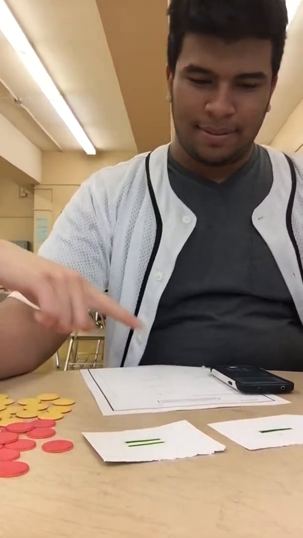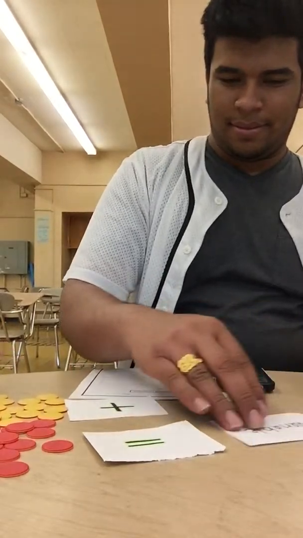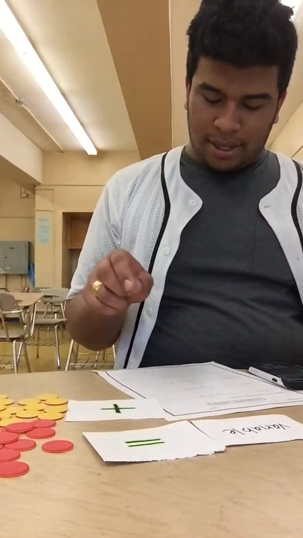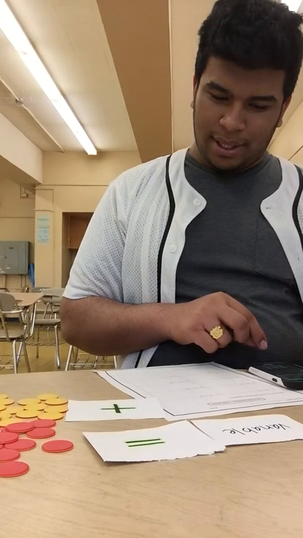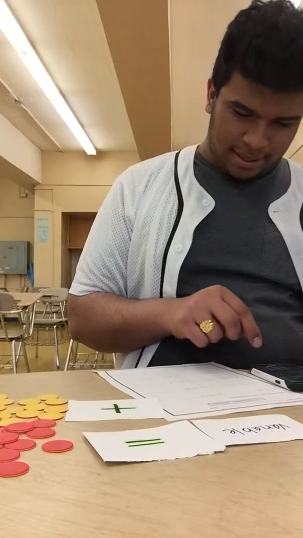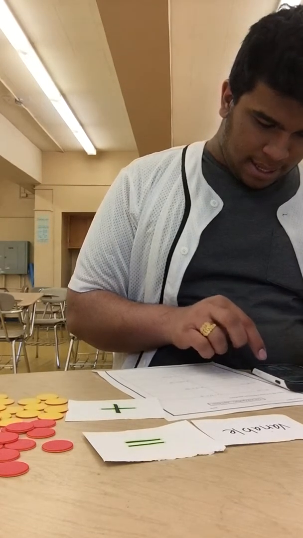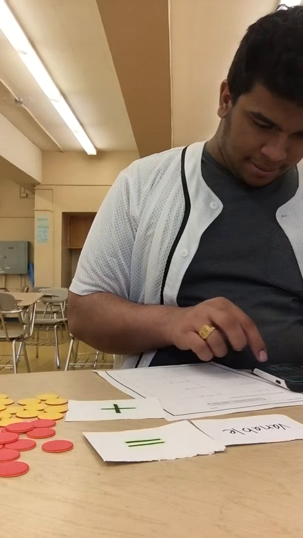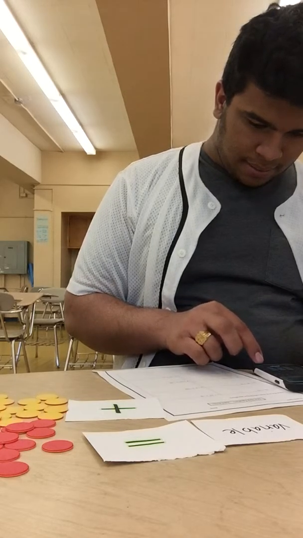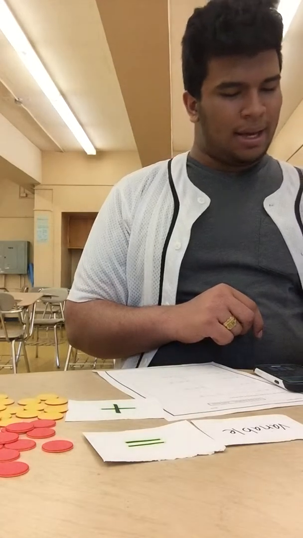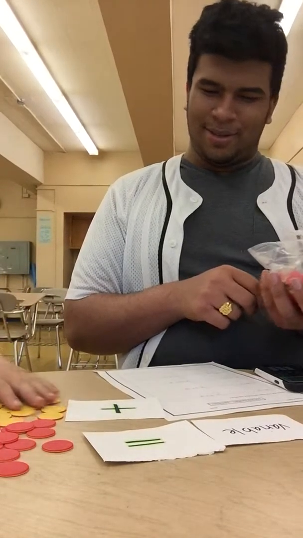What happens to the sign? Yeah, now you're adding that. Exactly. Good. So negative 18 plus 21. That's right. Negative 18 plus 21. Huh? That's right. It looks so strange.